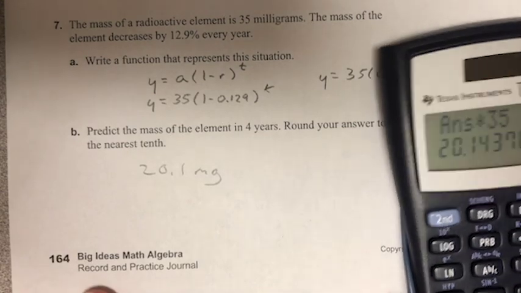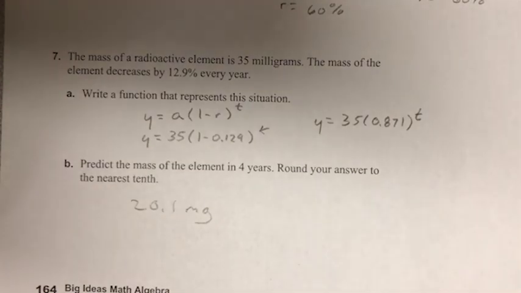There's really nothing overly complicated with decay. If you understand growth, it's just the opposite. Instead of doing a plus R, it's doing a minus R.